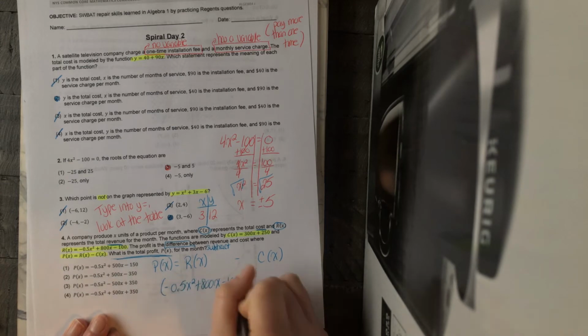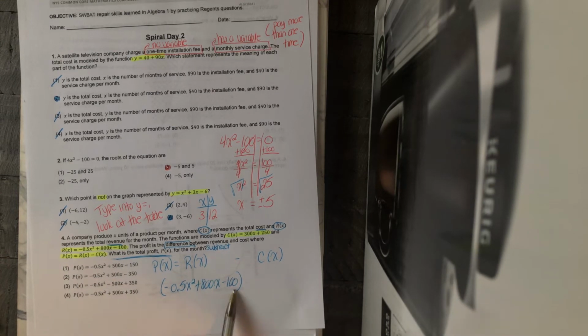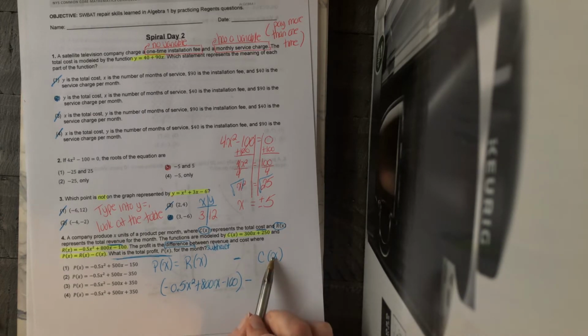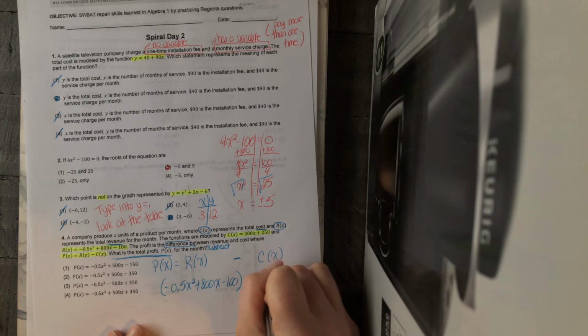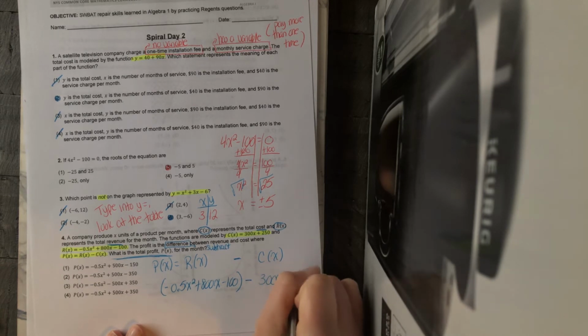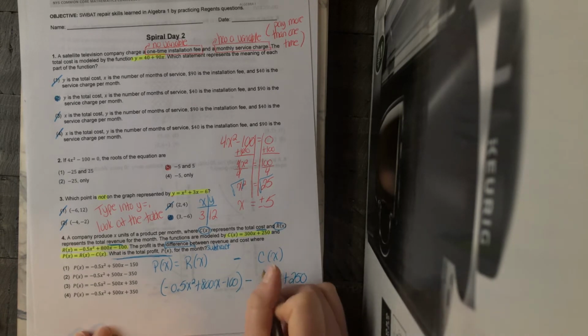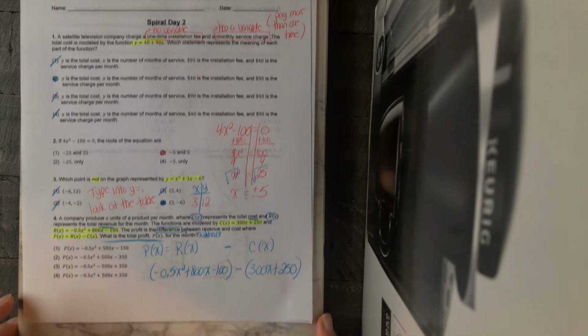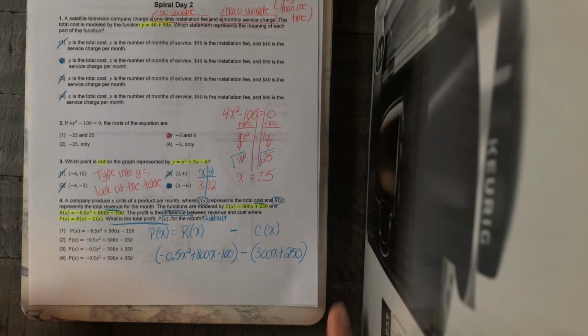And I'm going to put that in parentheses because anytime there's more than one term, or really anytime you're plugging in for something, you always should be using parentheses. And then we have minus C of X. C of X is 300x plus 250. And again, whenever I'm plugging in, I should be replacing it with parentheses. Okay, let me slide this up a little. So now I want to go back and get rid of those parentheses so I can finish up this question and call it a day.